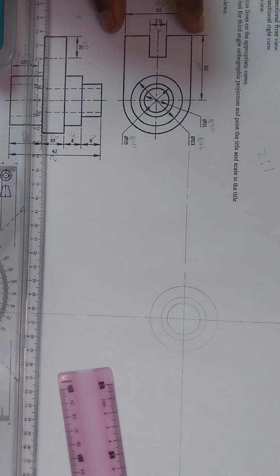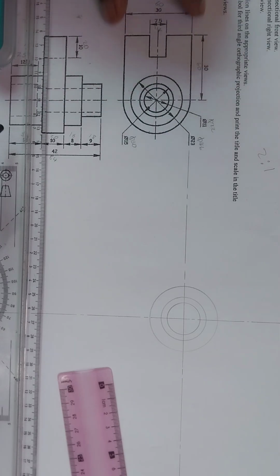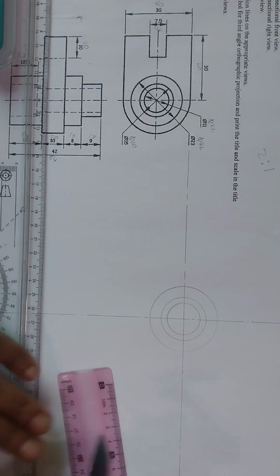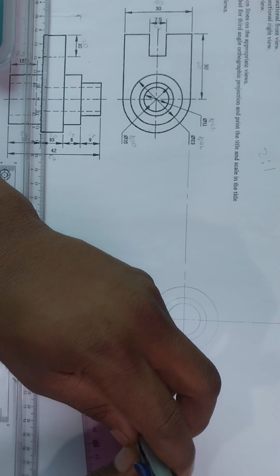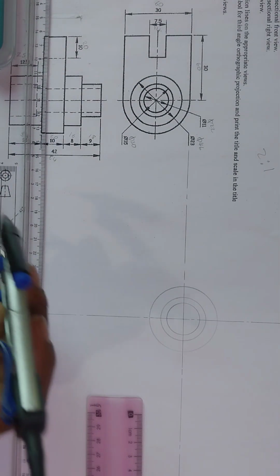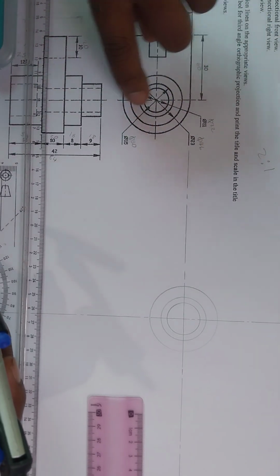Oh, the measurement for the big arc, you see from here to here, it's 30. So with 30, 30 times 2 is 60. Then we're gonna take the radius here because it's the distance here. This 30 is going to be the diameter from here to here. So we're gonna divide it by 2. Then we get 30. Then we draw that arc in like that.